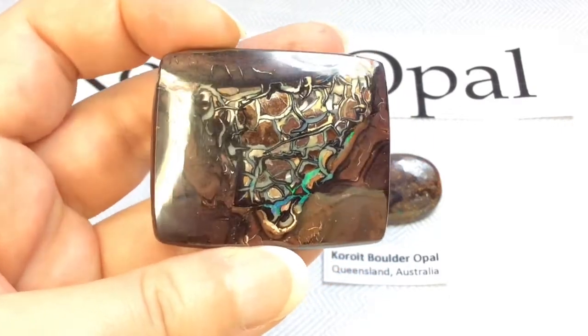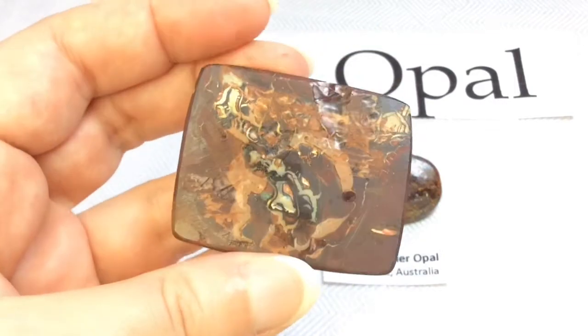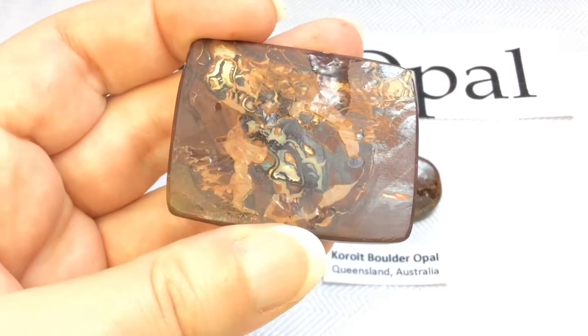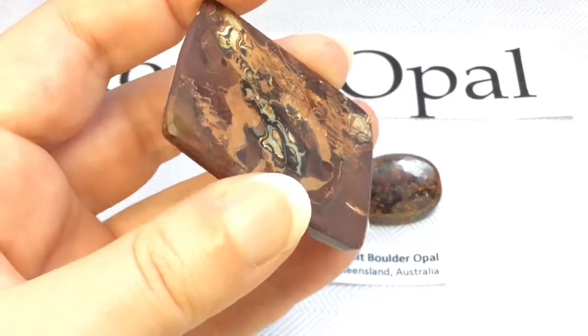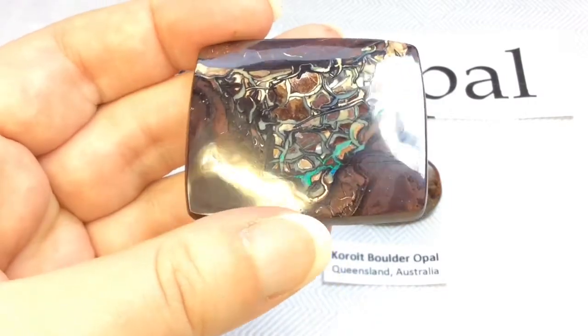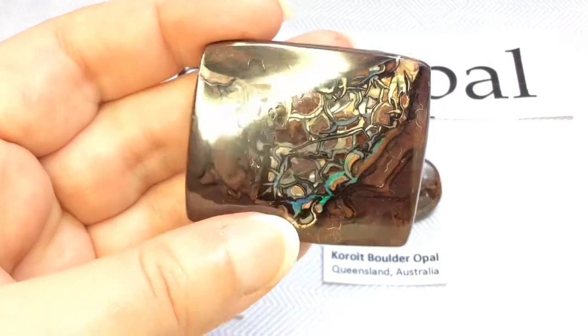Absolutely stunning. Oh, I just love it. I'll show you the back, the rough side, just because I always find that interesting. So they are considered boulder opals, like I said earlier, which are rocks that contain thin seams and patches of opal surrounded by or attached to its natural host rock.